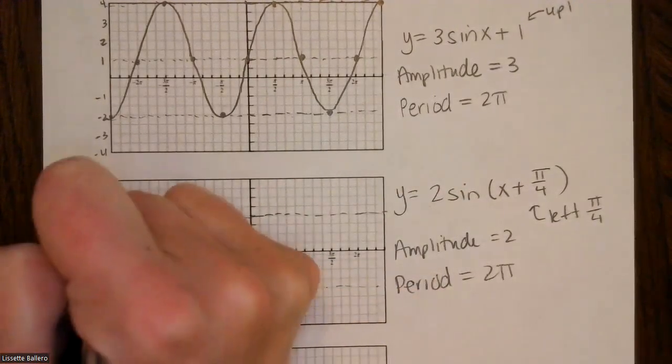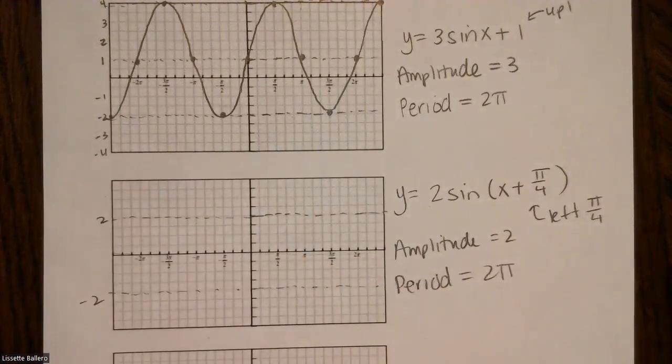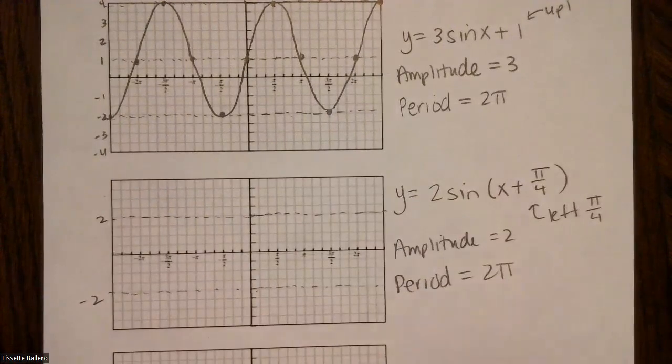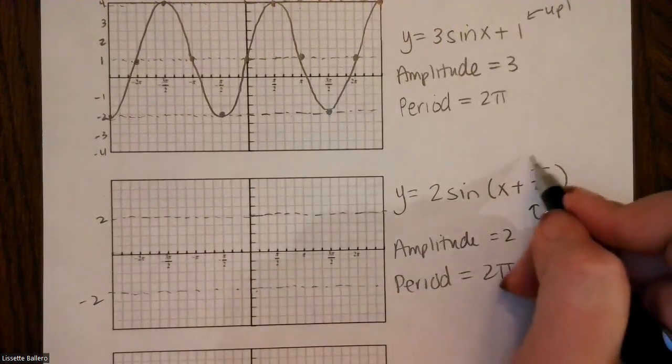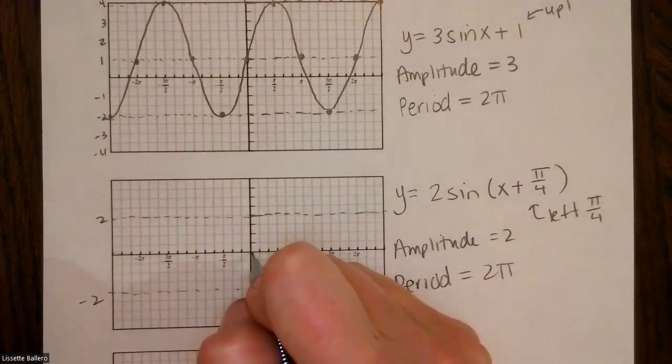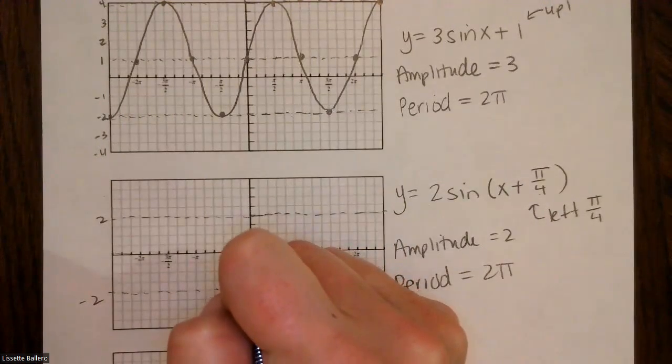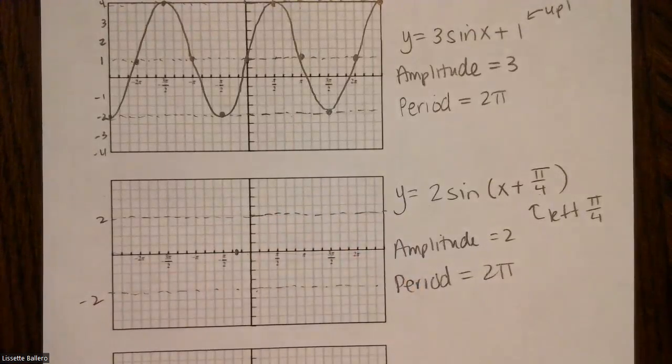Again, since the center is at 0, that's -2 and that's +2. This is going to be my bottom. This is going to be my top. Now, each point is moving to the left pi over 4. So 0, 0 is supposed to be my first point right here. I'm going to move it to the left pi over 4.